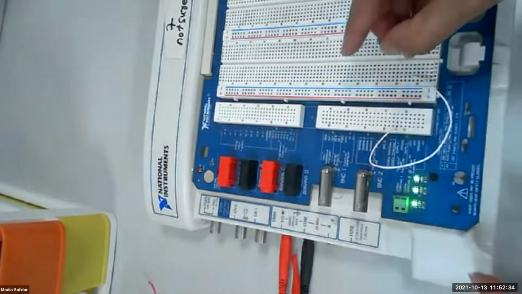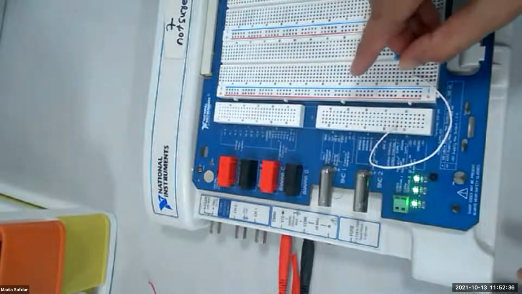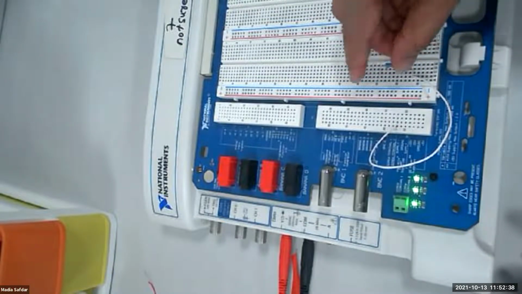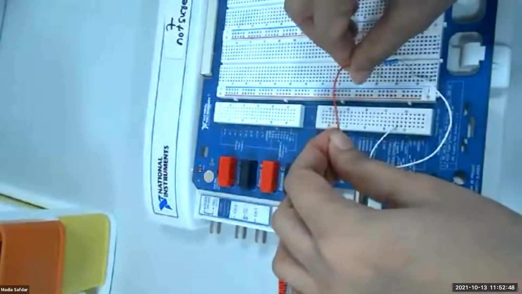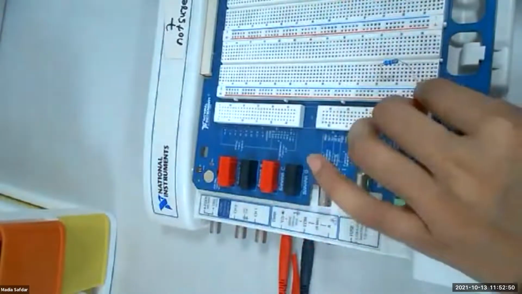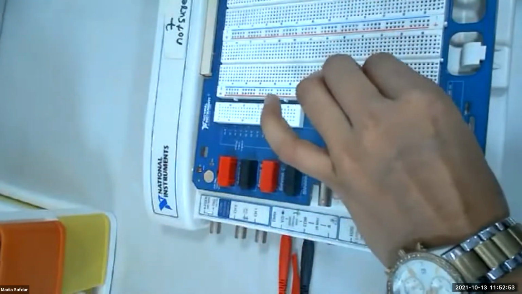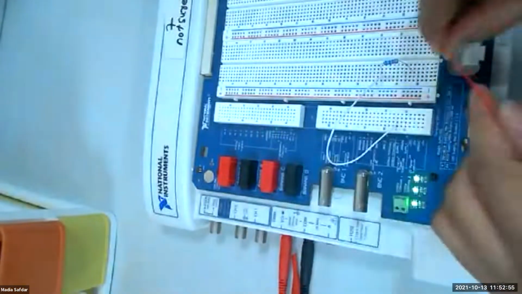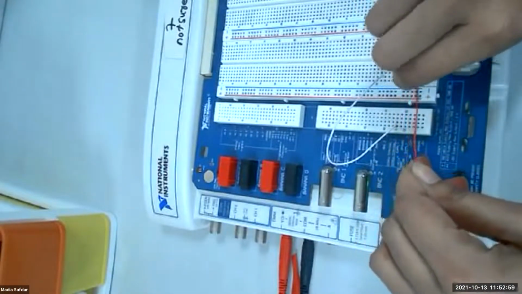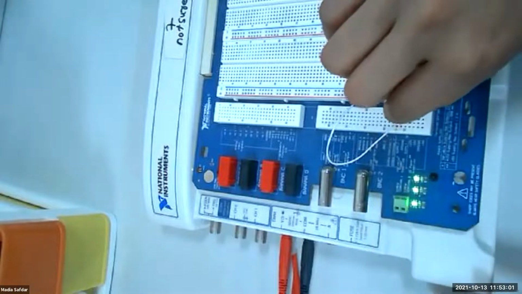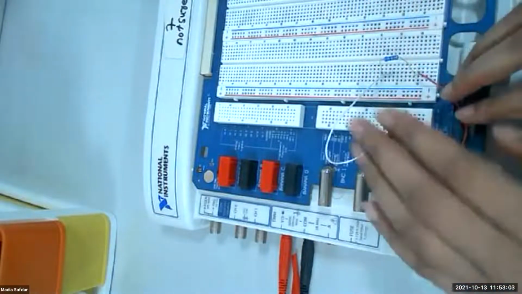So always put the resistor positive here and then negative here. Like this, you will connect the resistor. Please pay attention. And then negative, I will take the negative from here and connect it with the negative.